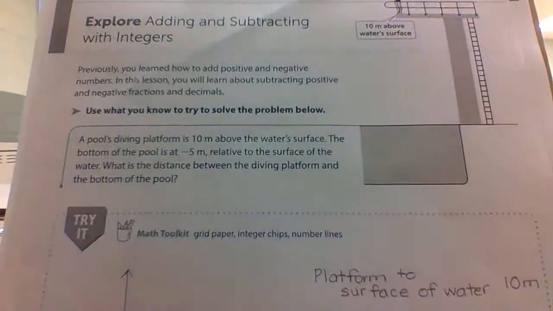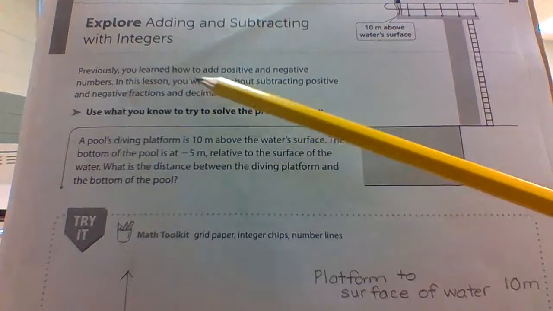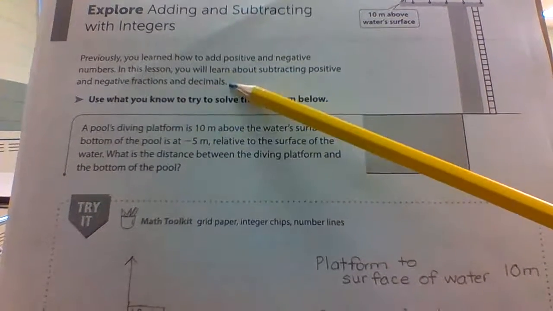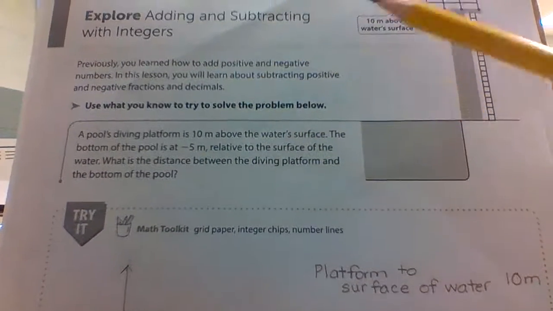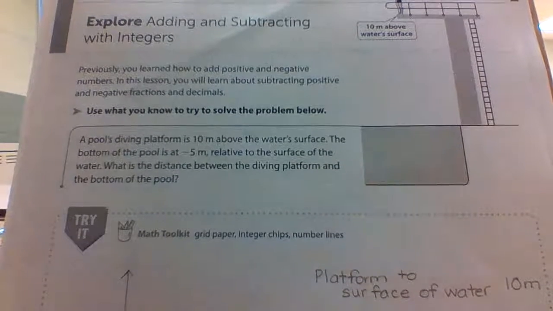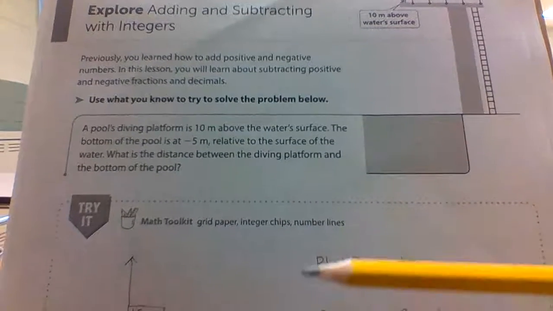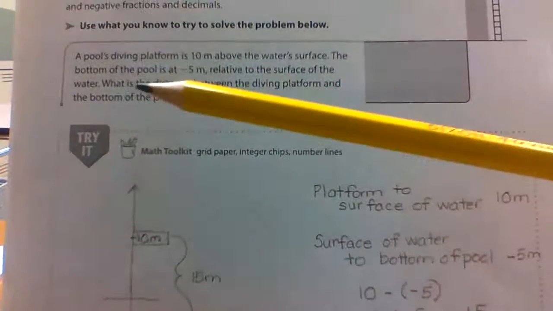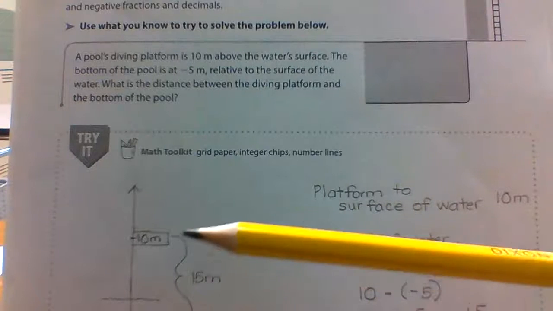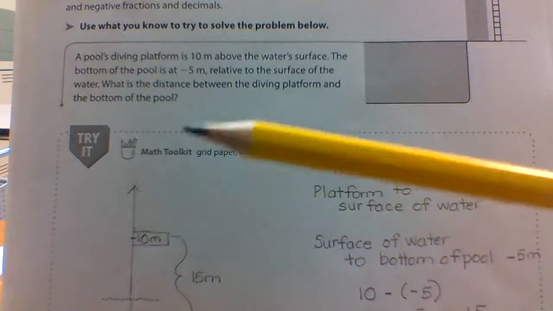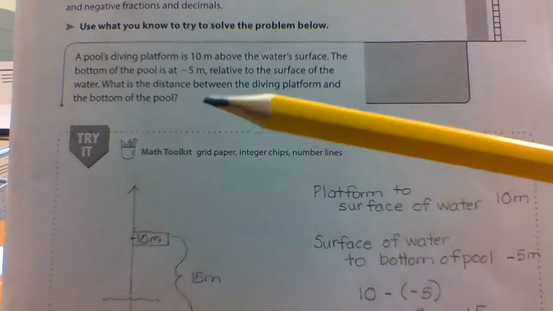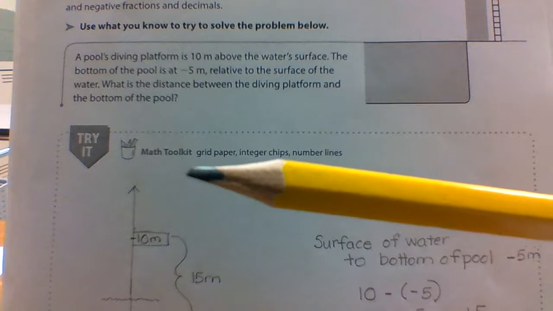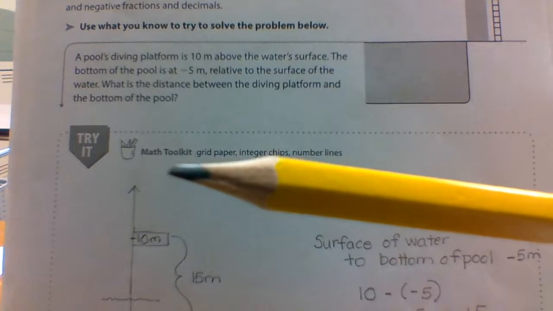Previously, you learned how to add positive and negative numbers. In this lesson, you're going to learn about subtracting positive and negative fractions and decimals. Usually you'll work this and then look at the answer, but let's go ahead and work it together. A pool's diving platform is 10 meters above the water's surface. The bottom of the pool is at negative 5 meters relative to the surface of the water. What is the distance between the diving platform and the bottom of the pool?